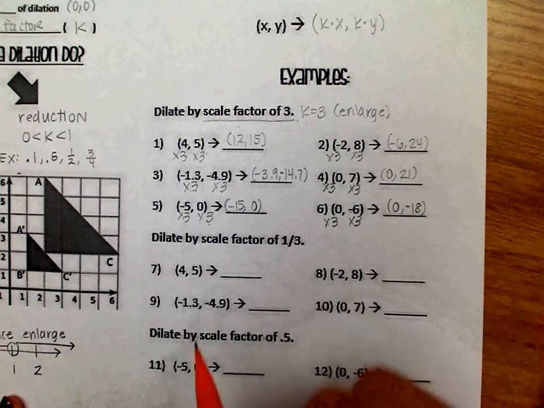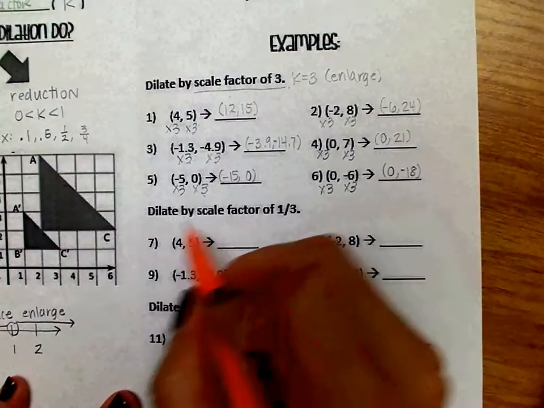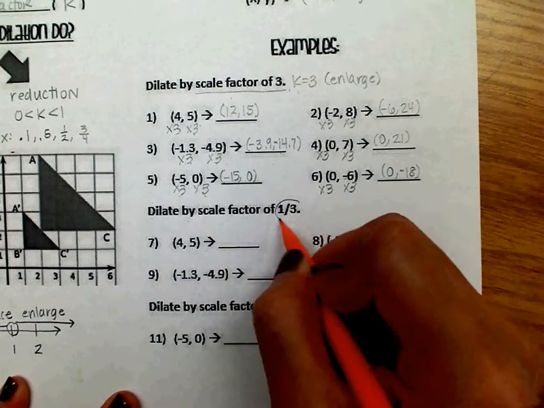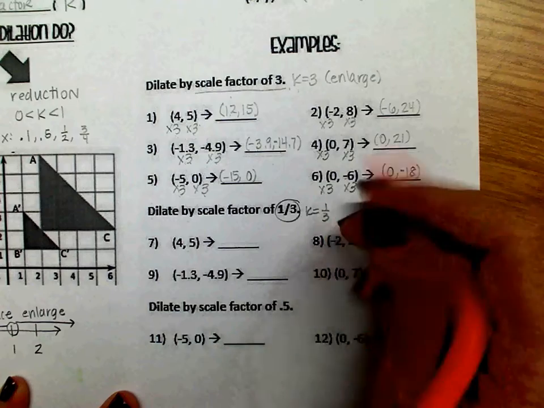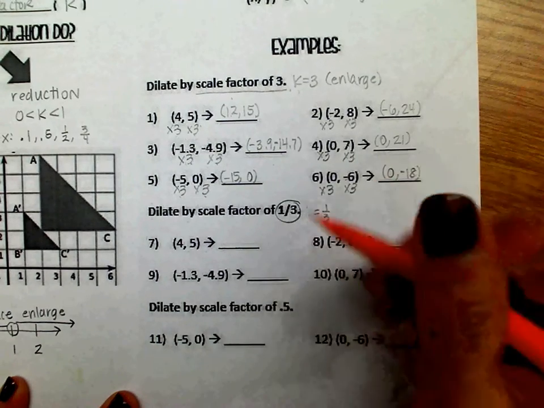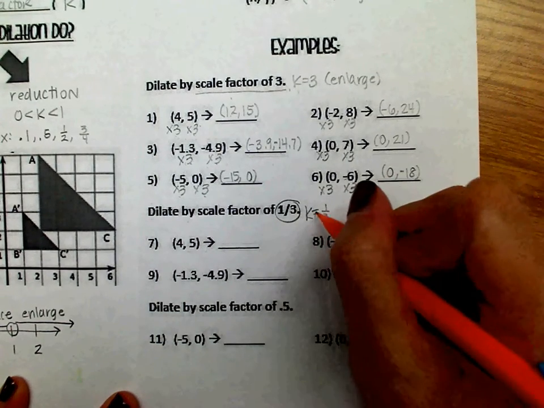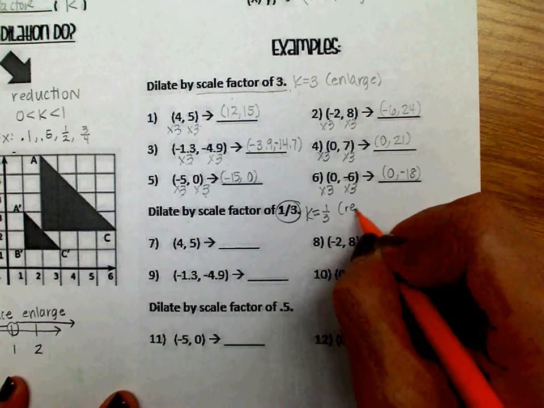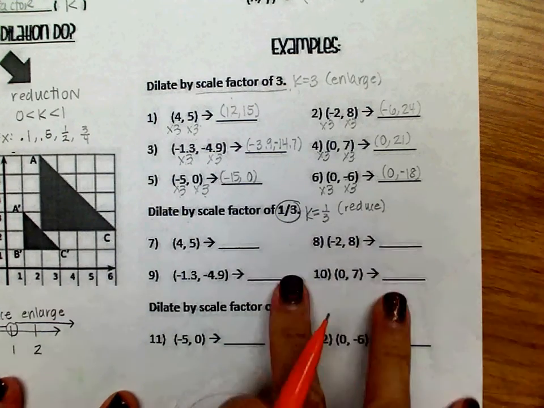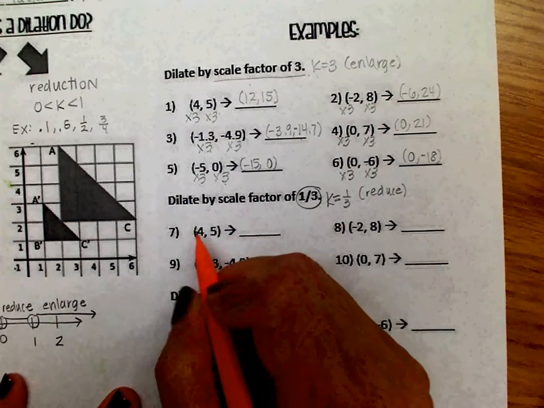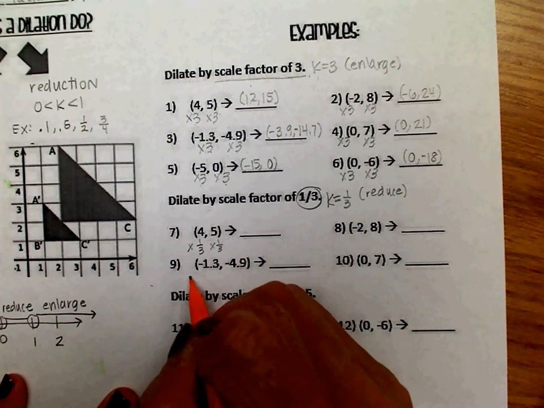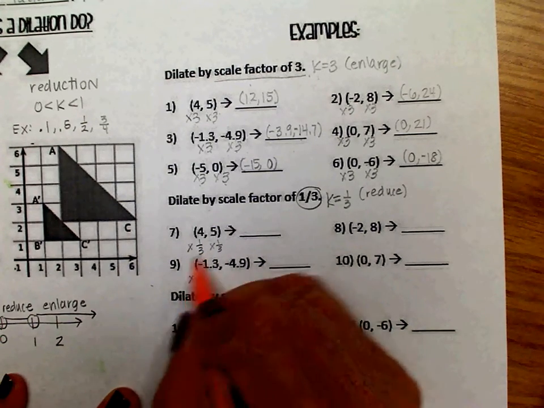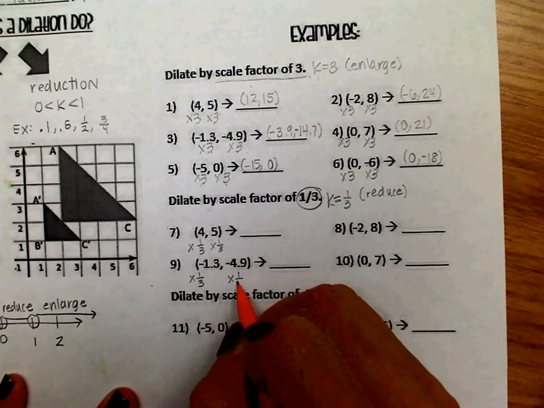No mistakes. Okay. Number 7, dilate by the scale factor of 1/3 means that k equals 1/3. Now what did we say about the number that is between 0 and 1? It's going to be a reduction. It's going to be 1/3 of the original size. So we're going to multiply by 1/3, but we're going to keep the answers as fractions, except for number 9 because it started off as a decimal, so we'll keep it a decimal.